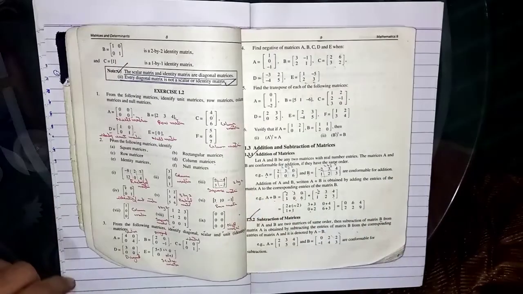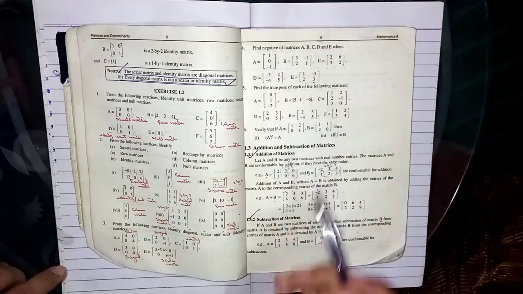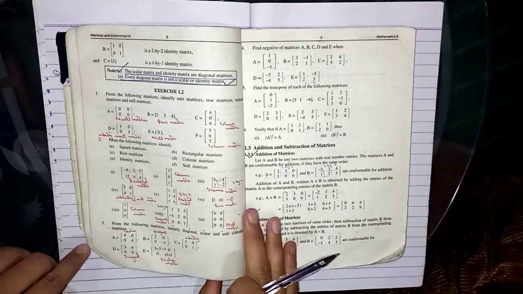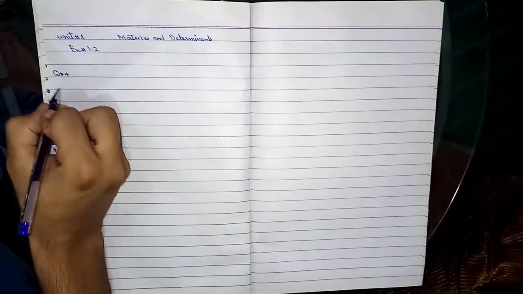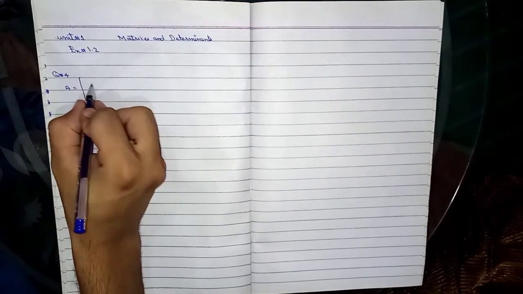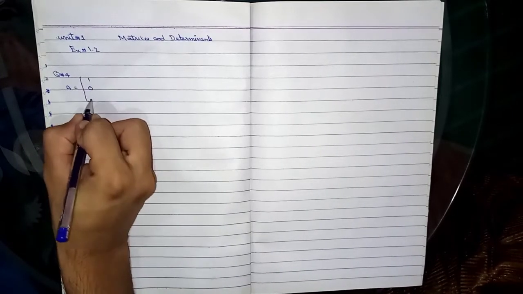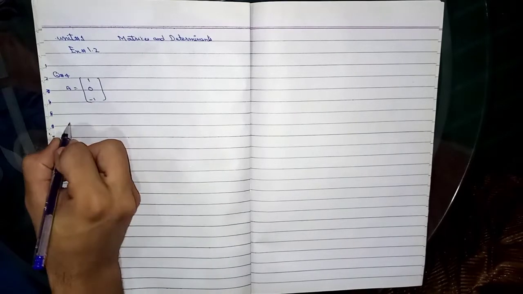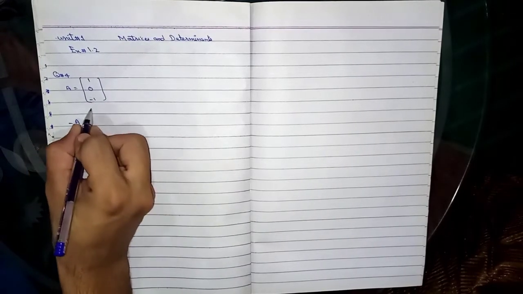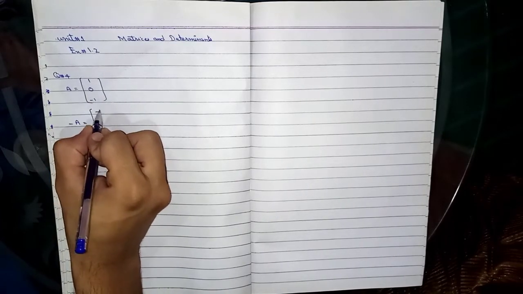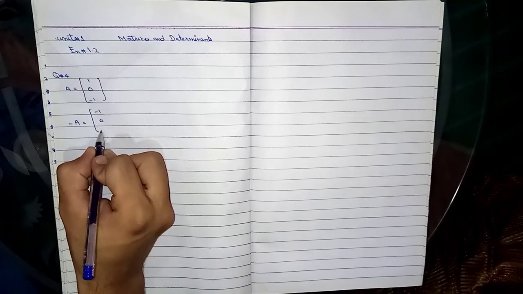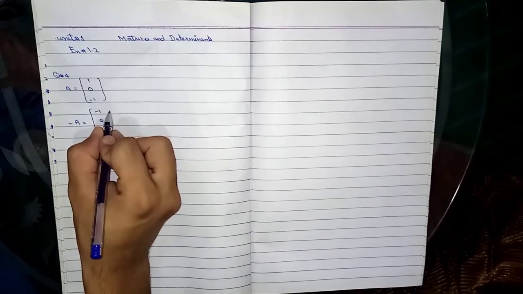Now in this question we are given the matrices A, B, C, D and E, and we will find their negatives. Let's see how. Simply by changing the sign. In the solution, for matrix A, having entries 1, 0 and minus 1, its negative will be denoted by minus A, and it is obtained by changing the sign of each value. 1 will be minus 1, 0 remains as it is, and minus 1 will become plus 1. This is how we find the negative of a matrix.